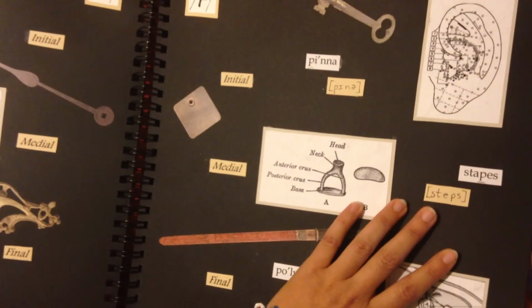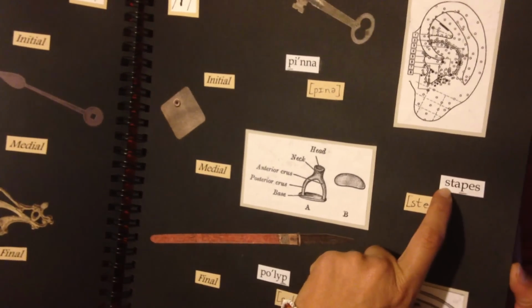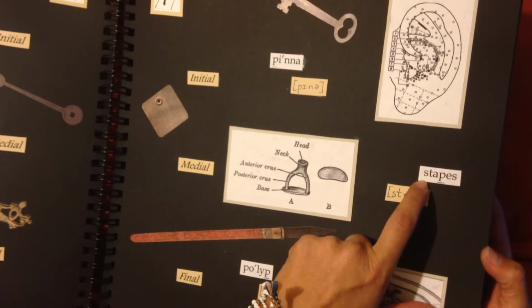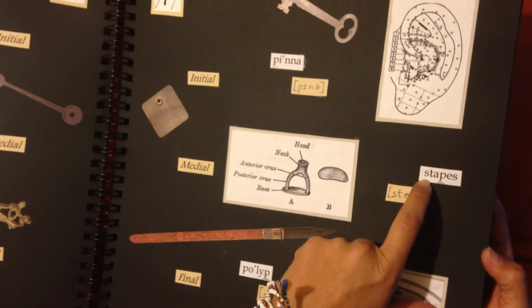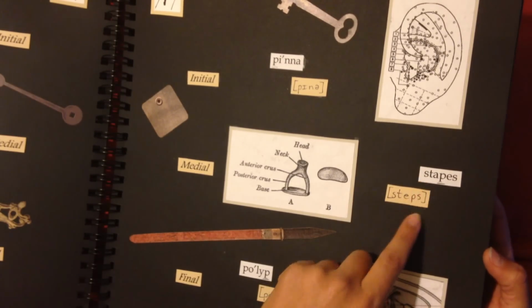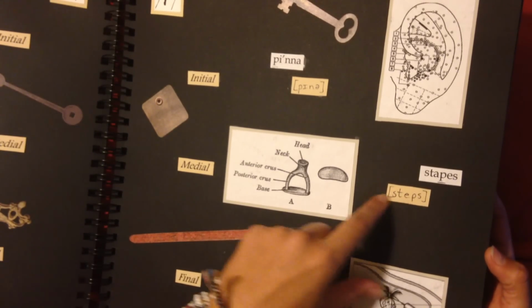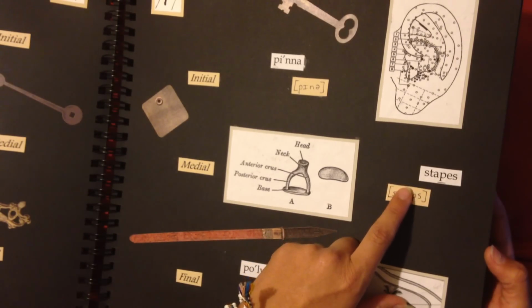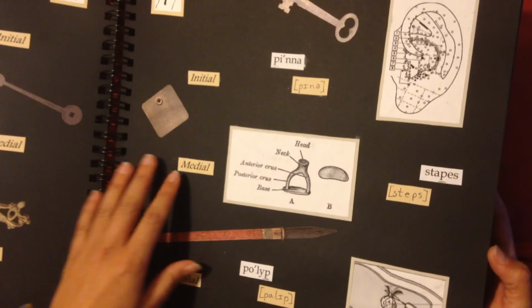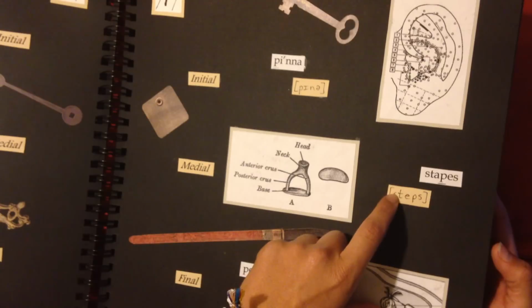The second word I have here is stapes. Stapes. So in these examples I have the white box with the word as it is spelled in the English language, and then in this sort of brown off-white box is the phonetic transcription of how the word is pronounced. So the p sound is in the middle of the word.